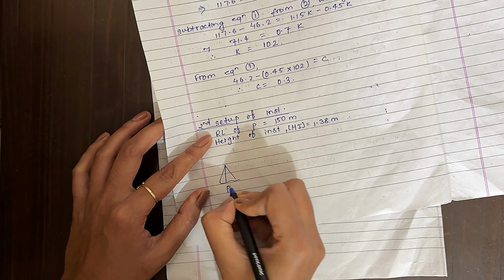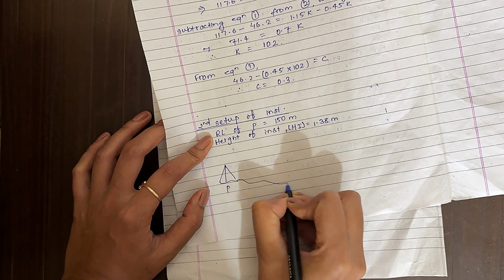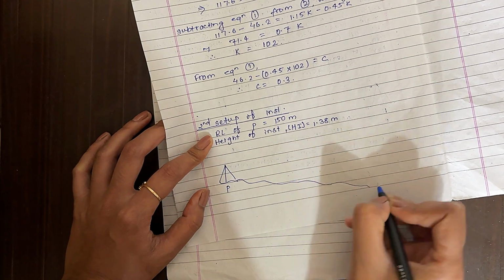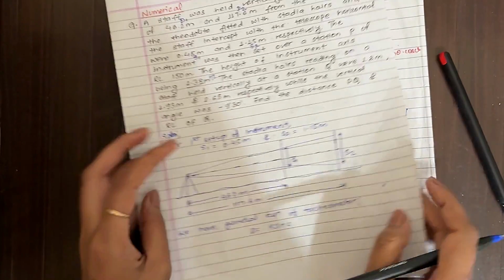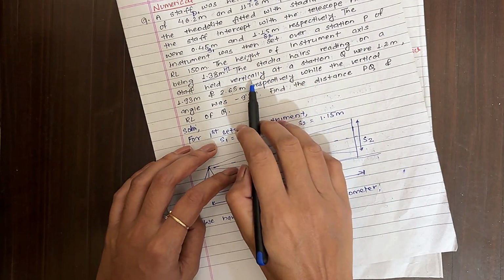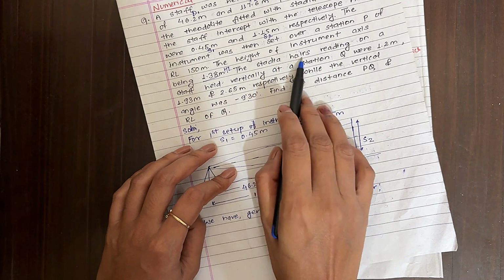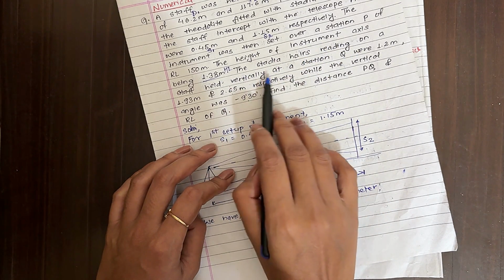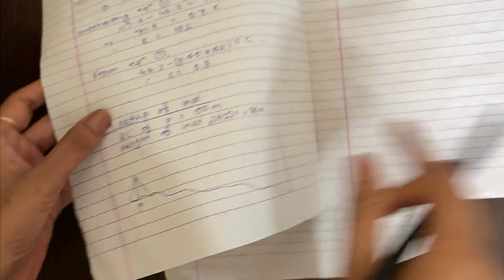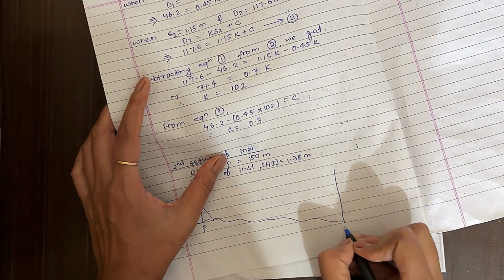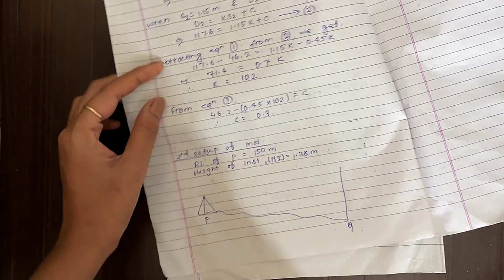So the instrument is set over P, the staff must be held here, that is the height of instrument. The stadia has readings on a staff held vertically at a station Q. So this point is Q here.